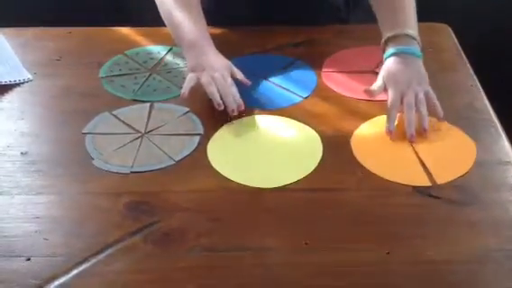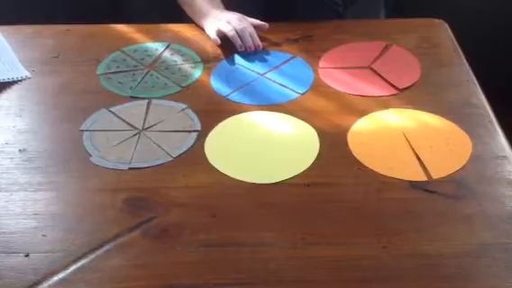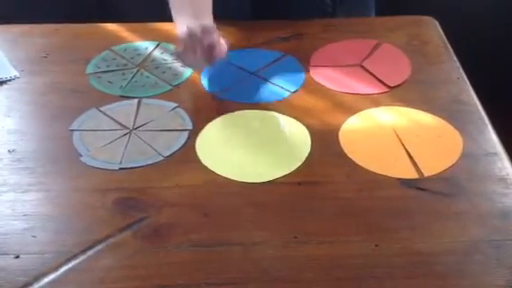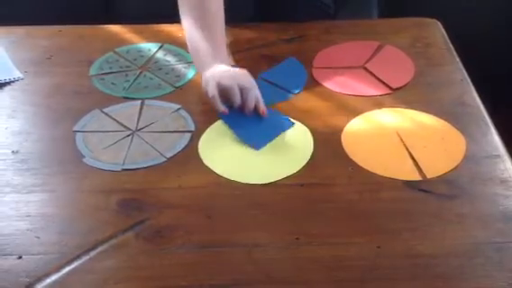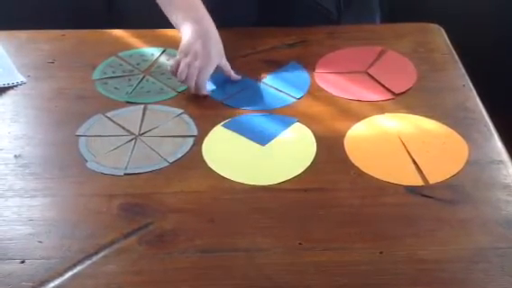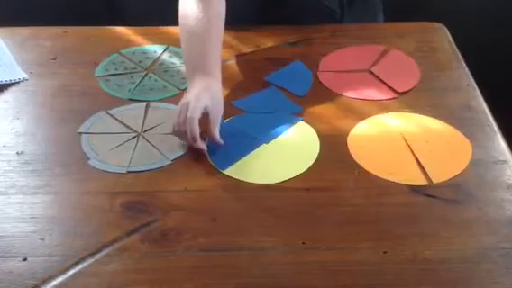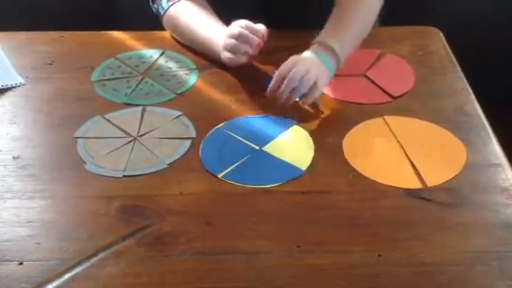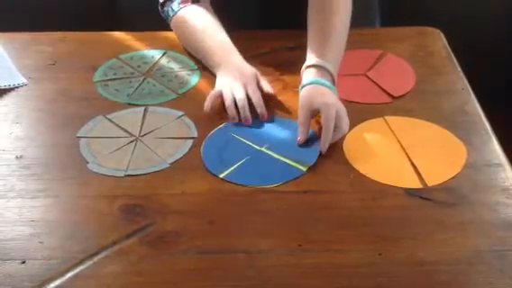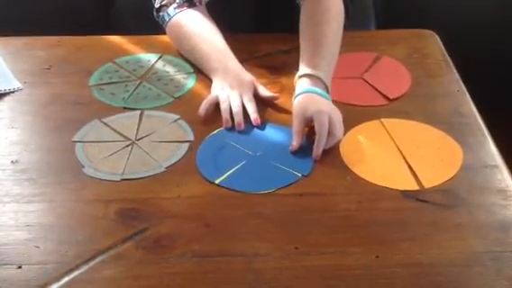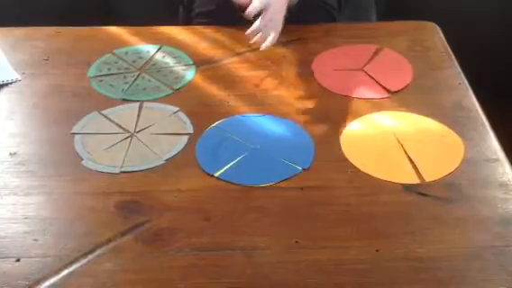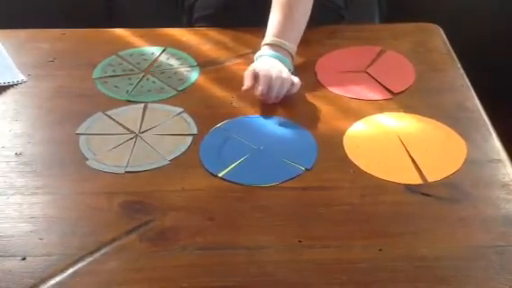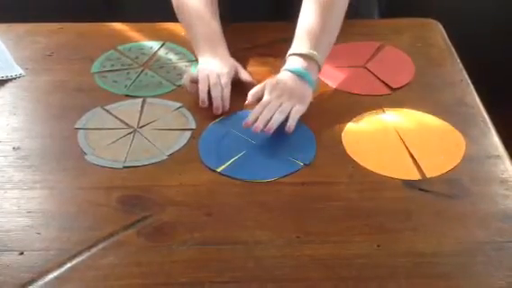So what about the blue quarters? How many of the blue quarters will cover the yellow whole? Let's find out. 1, 2, 3, 4. So the 4 quarters cover the yellow whole. So 4 quarters is the same as 1 whole.